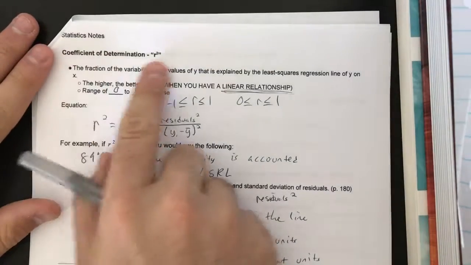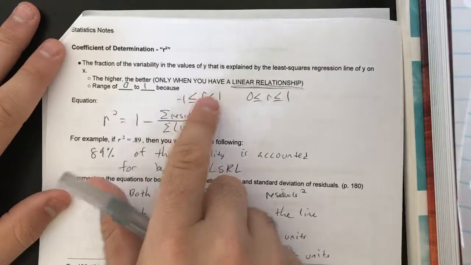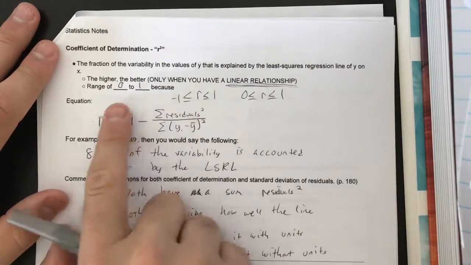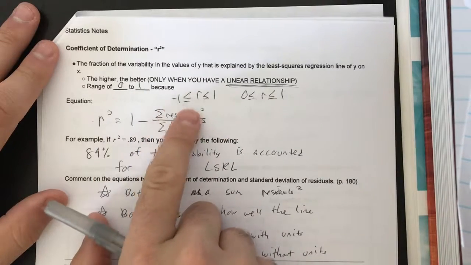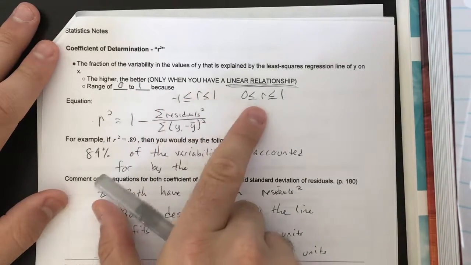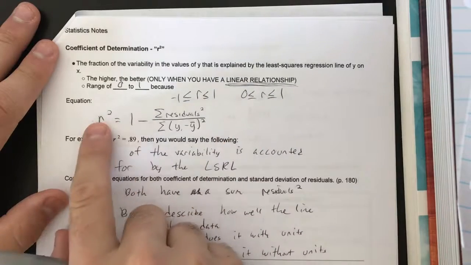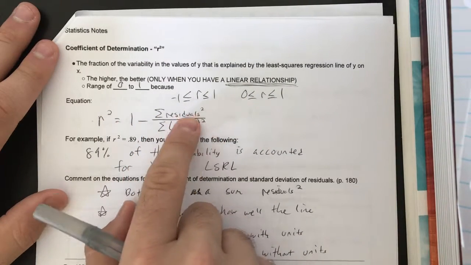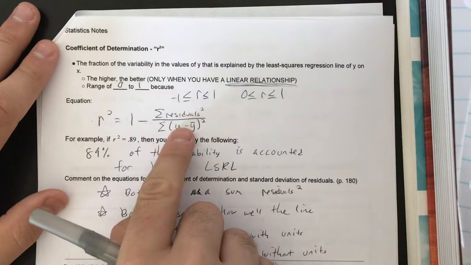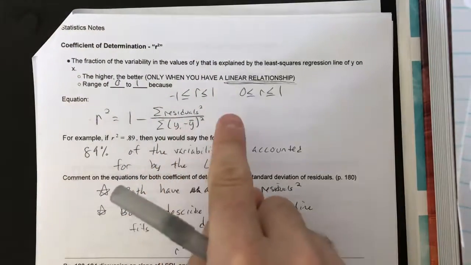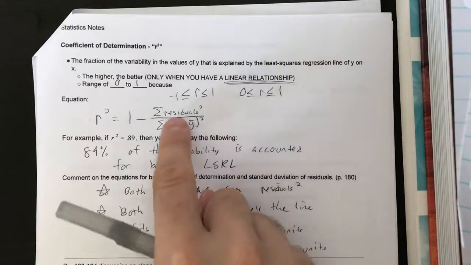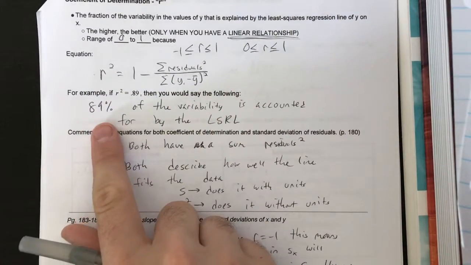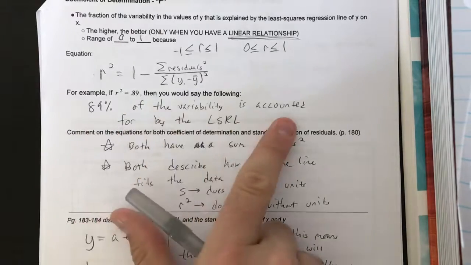R squared, the coefficient of determination, is just the square of your correlation coefficient. Its range is 0 to 1 instead of -1 to 1 because you're squaring all these numbers. So all these negative numbers to the left of 0 become positive in this range. There's actually an equation to calculate R squared using the square of the residual sum divided by the square of the y minus y bar deviations, 1 minus that. For R squared, say the following when you see it: that much percent of the variability is accounted for by the least squares regression line.